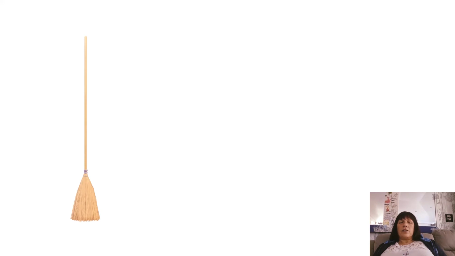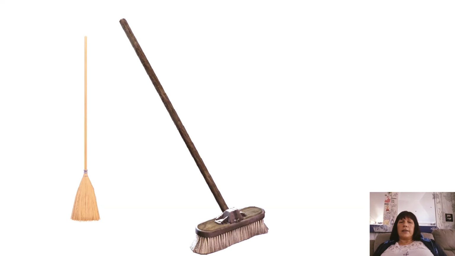Ah, that's interesting. Do you know what that is? Well, mine looks like this. So, is that P or B? Yes, of course it is. It's broom, so it's a B. And do you know what this animal is? P or B?